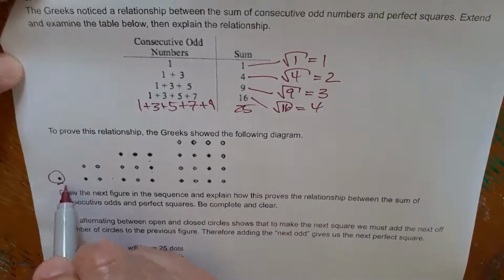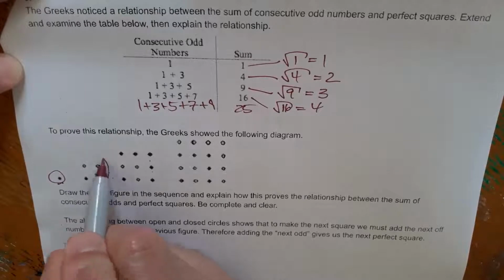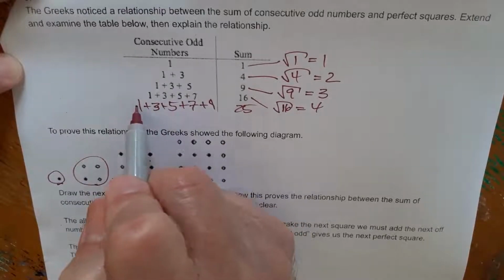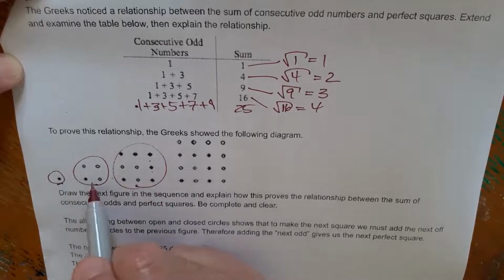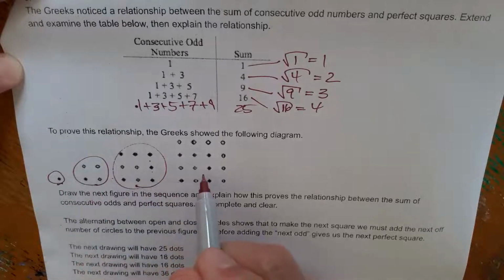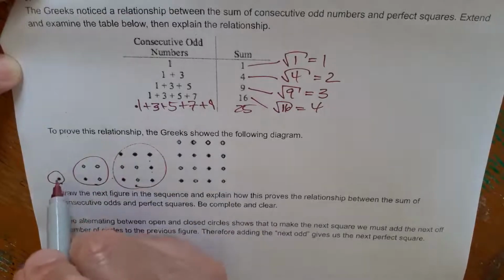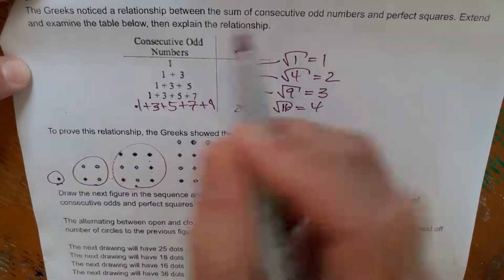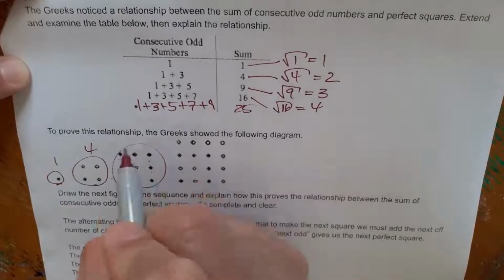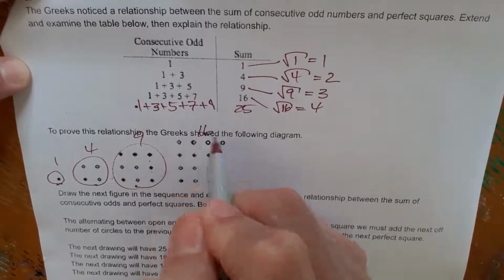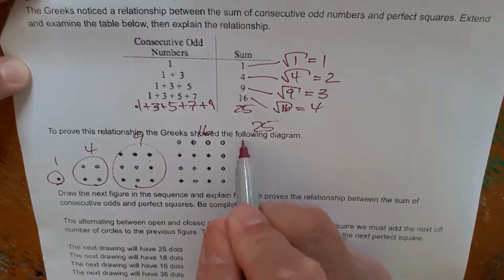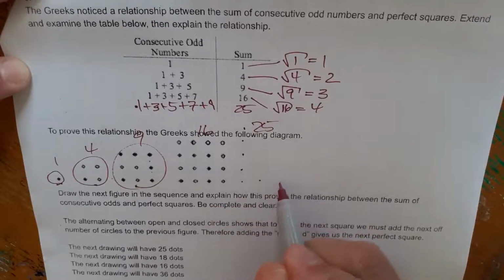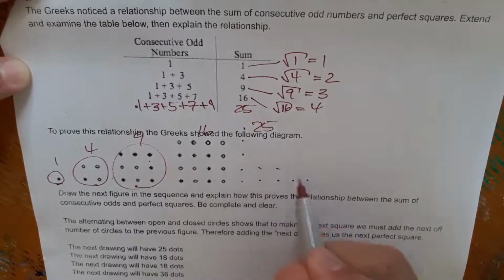And if they did 1 dot, 4 dots, which would be 3 plus the 1. Okay. 1 dot, 2 dot. Well, they're just mapping out the perfect squares here. This is 1, 4, 9, 16. This has got to be 25 dots, which has got to be 1, 2, 3, 4, and a fifth, and fill those in.